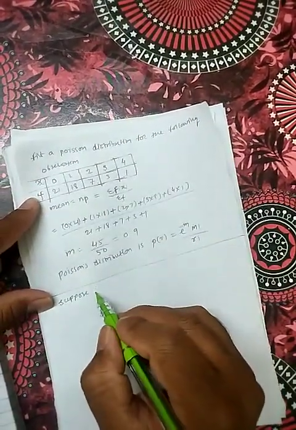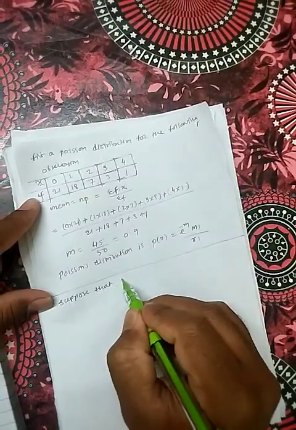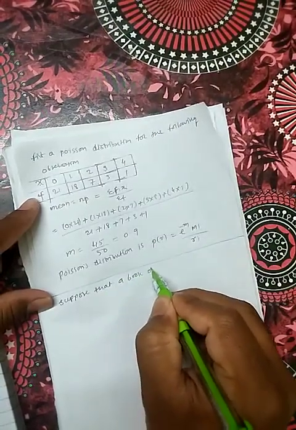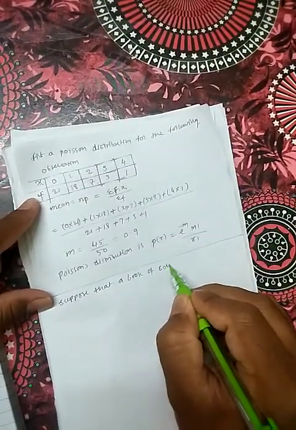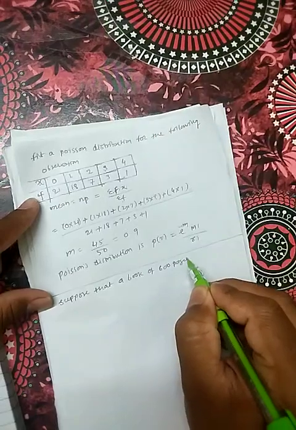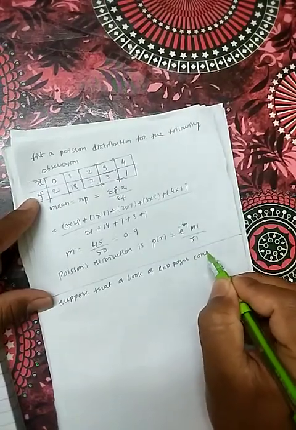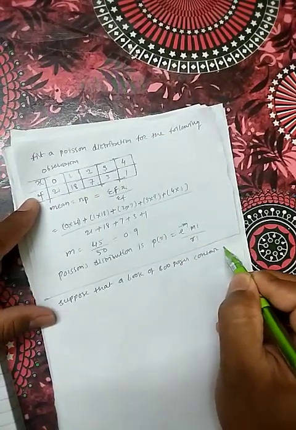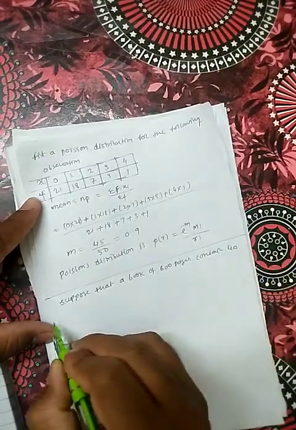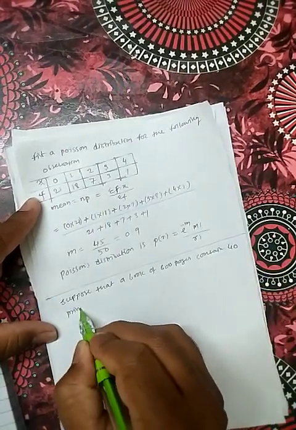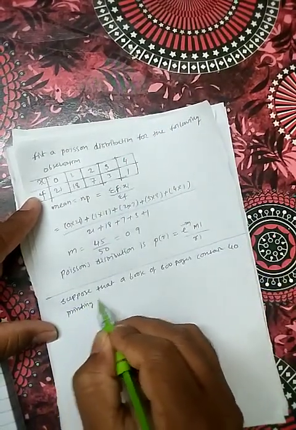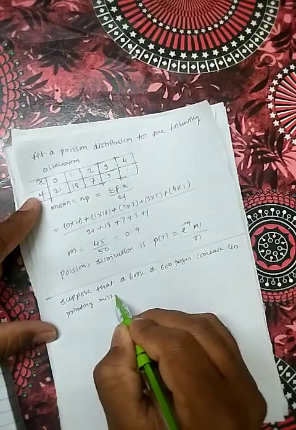Suppose that a book of 600 pages contains 40 printing mistakes.